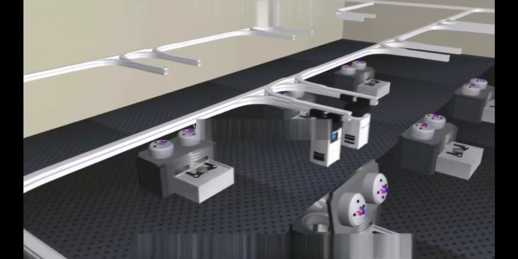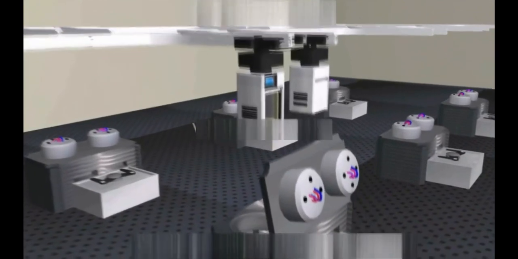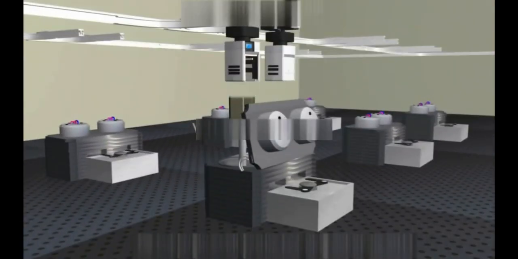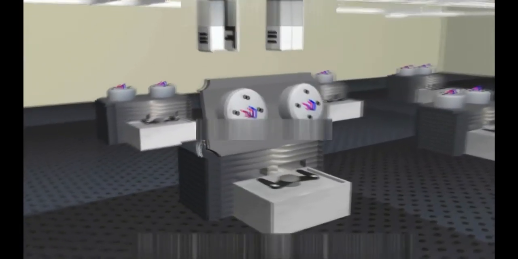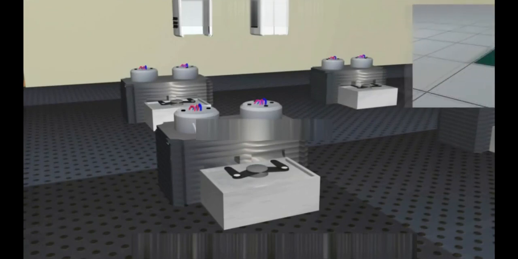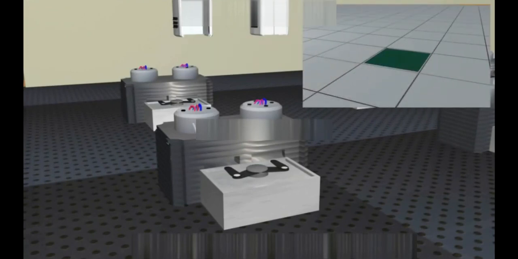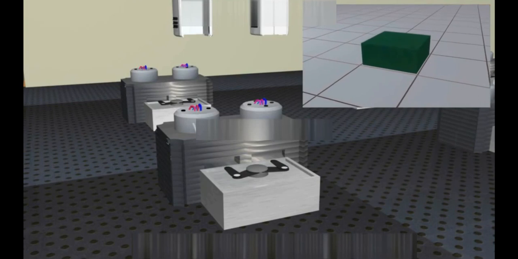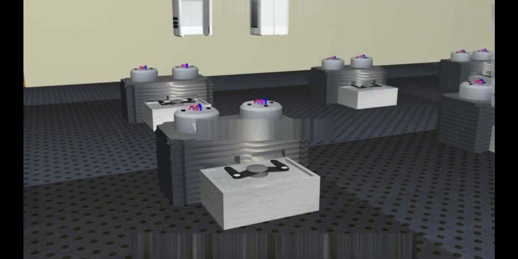The first step in the fabrication process is called chemical vapor deposition. In this step, a thin layer of very pure silicon is deposited on the wafer. This pure silicon will form the base on which the transistors will be grown.